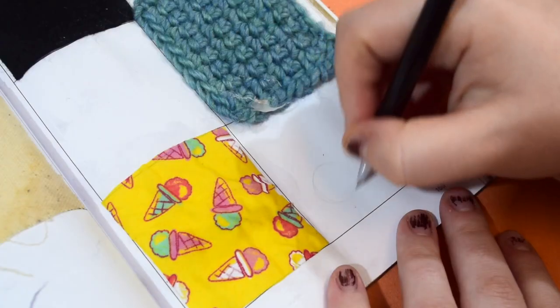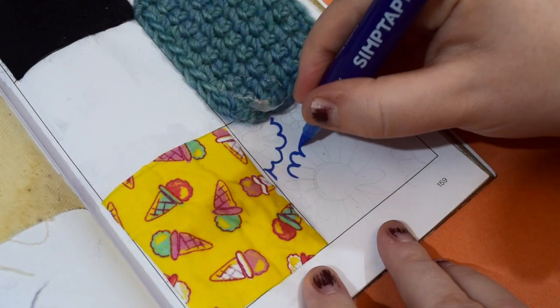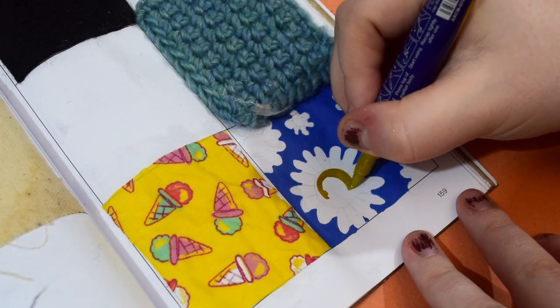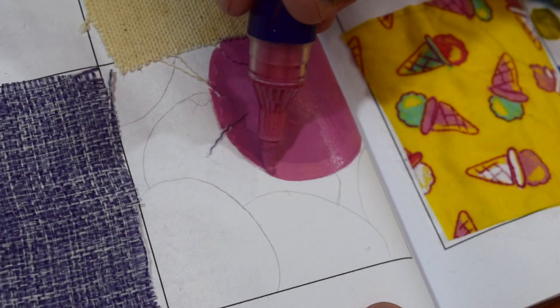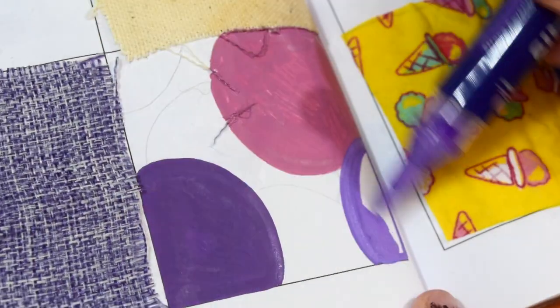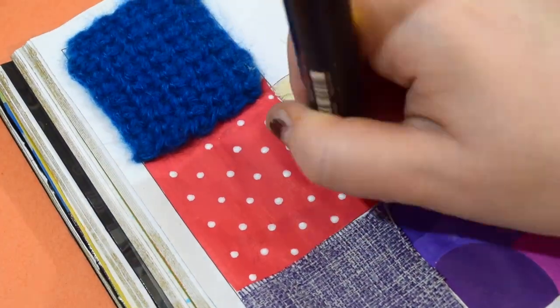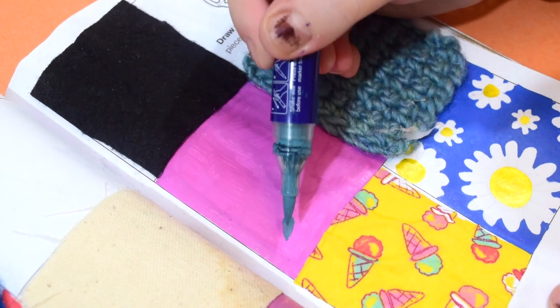So I'm just going to add some squares of fabric in there, and then the little gaps in between I thought I would draw my own patterns. So I'm using acrylic markers to fill in these cute little patterns. I'm doing some with circles and flowers and leaves and dots, and just doing lots of different styles and colours.